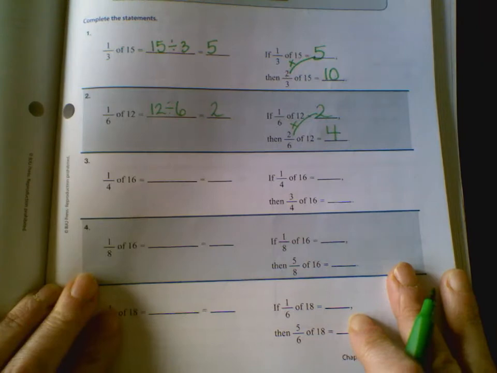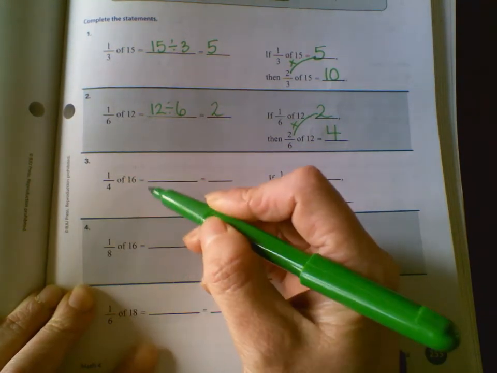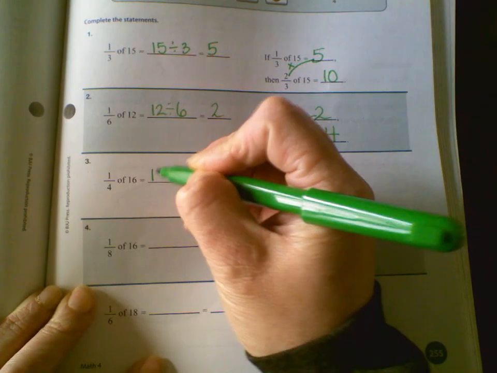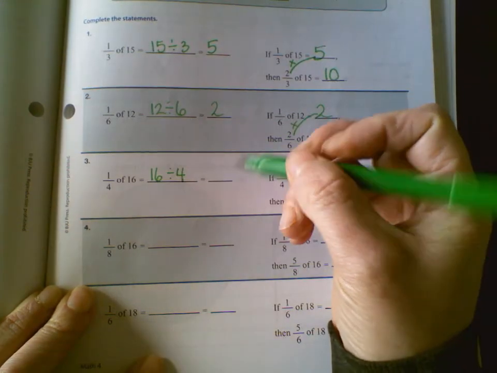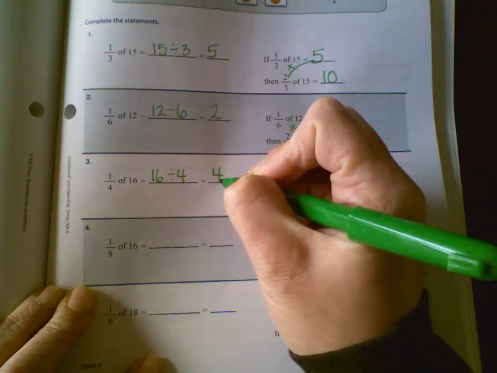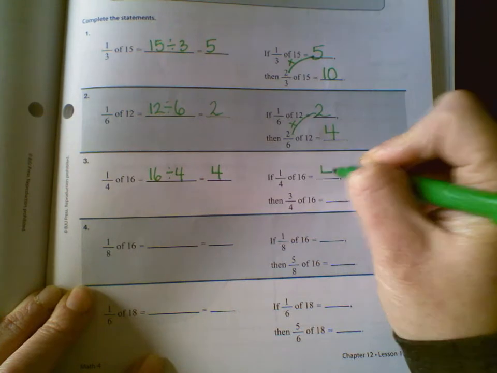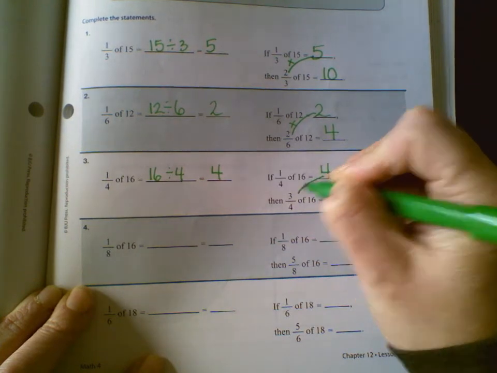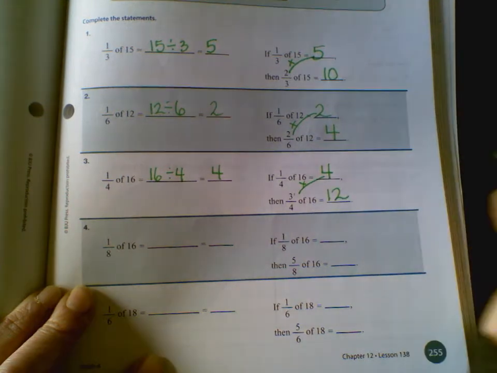So here for number 3, we have 1/4 of 16. So we take 16 divided by 4, and then 16 divided by 4 is 4. So 1/4 of 16 is 4. We times it to find 3/4 of 16 is 12.